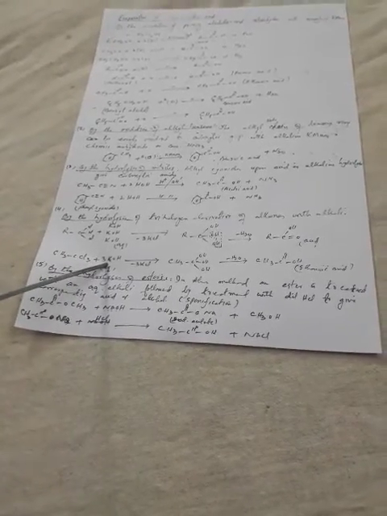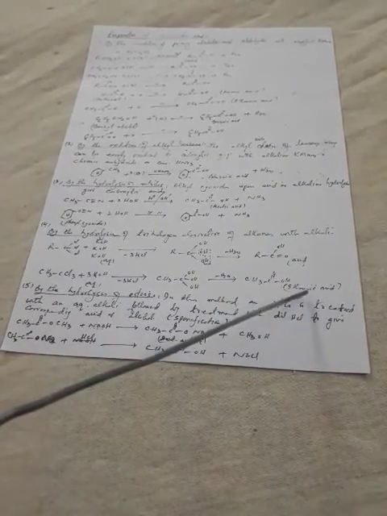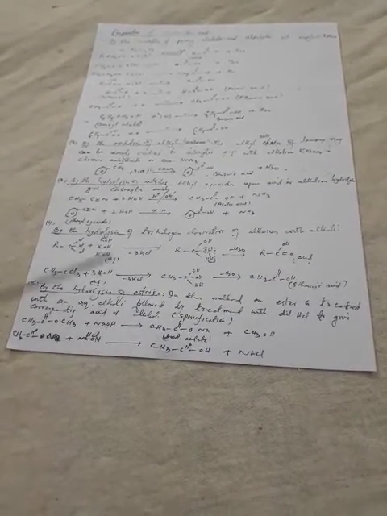The three chlorine atoms are attached to the same carbon atom, so we can call it 1,1,1-trichloroethane. Upon hydrolysis with aqueous KOH, it first loses three molecules of KCl, then gives this product, and this being unstable loses a molecule of water and gives rise to the formation of this ethanoic acid. So this is another method.